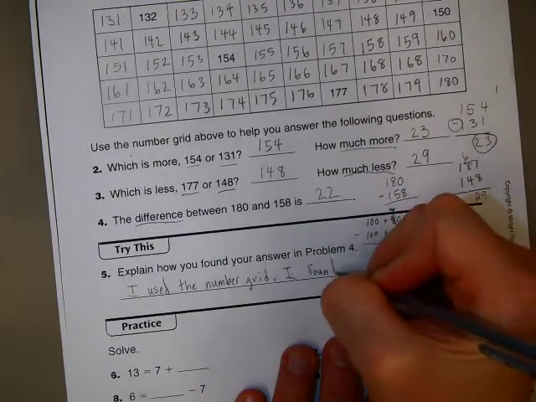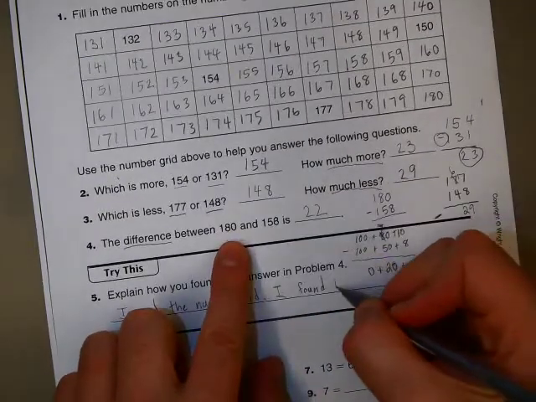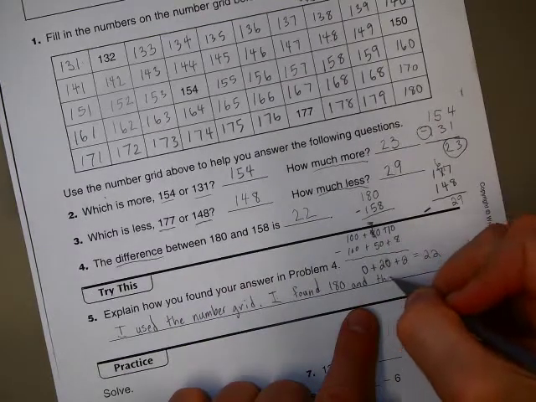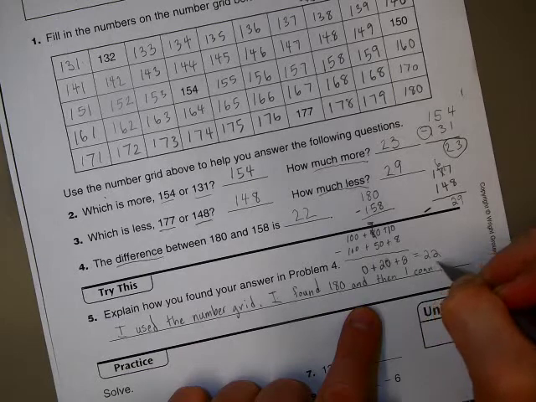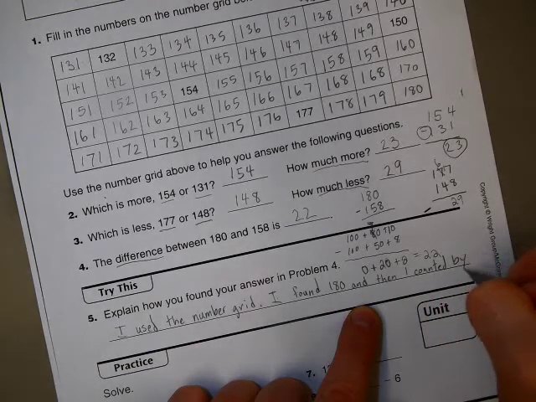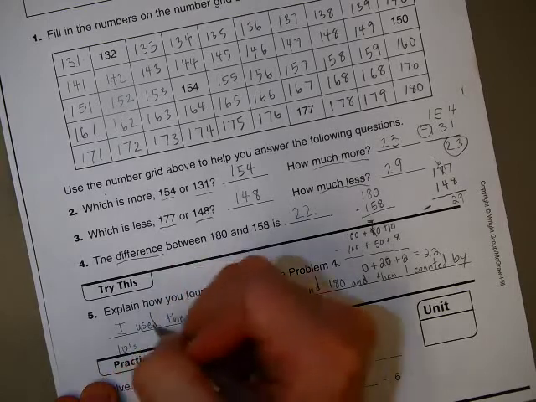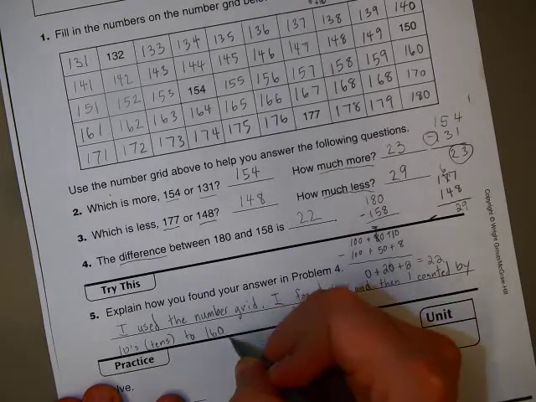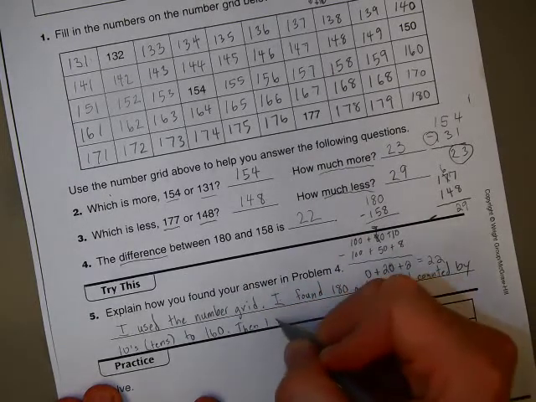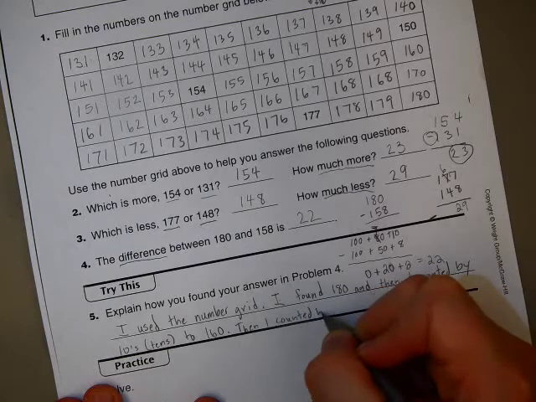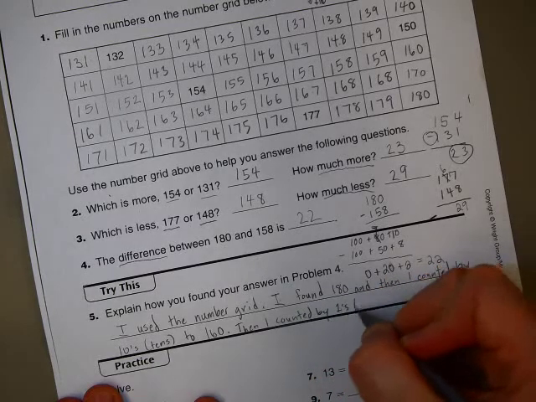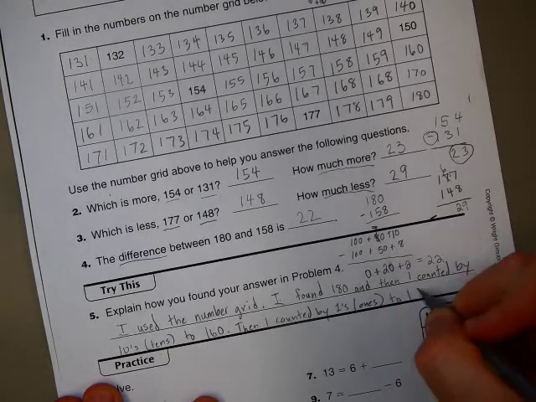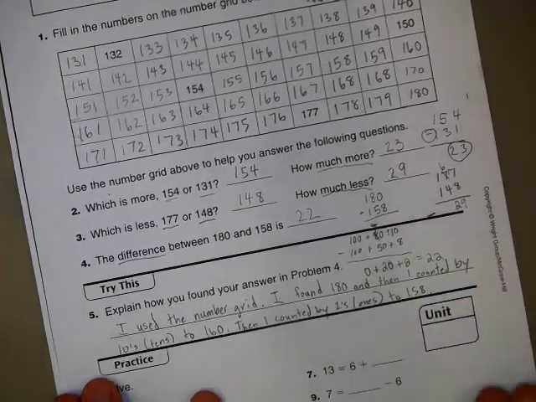I found 180, and then I counted by tens to 160. Then I counted by ones to 158. Okay, that would tell me how they got the answer.